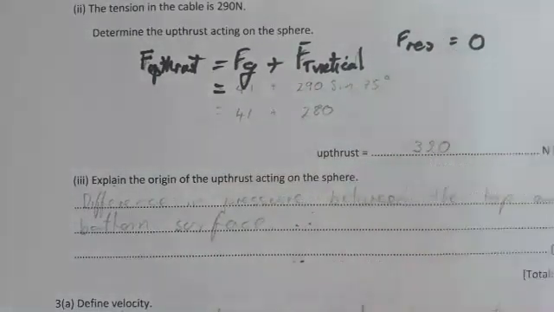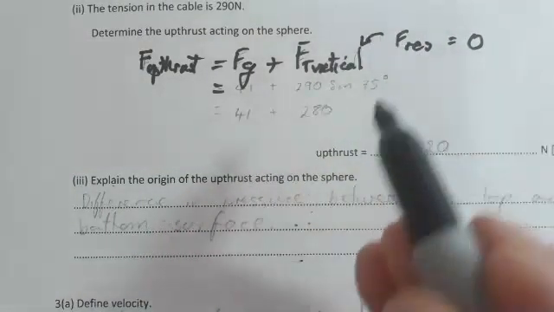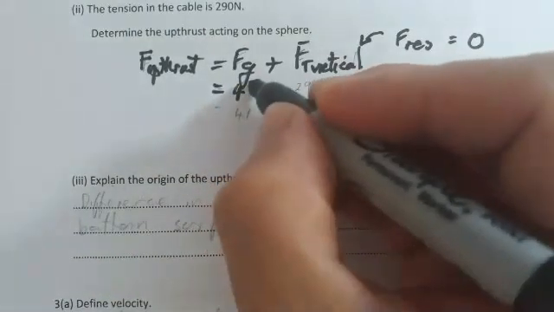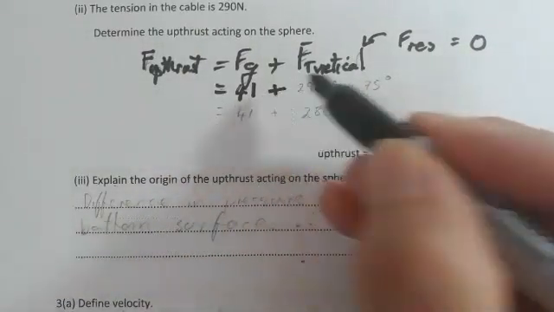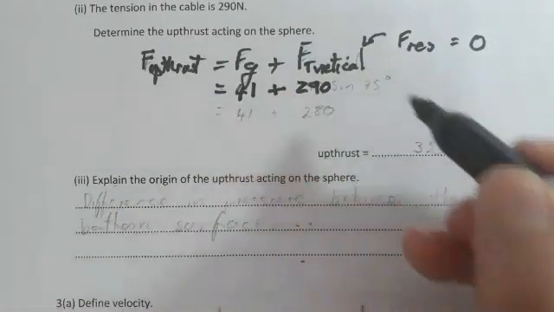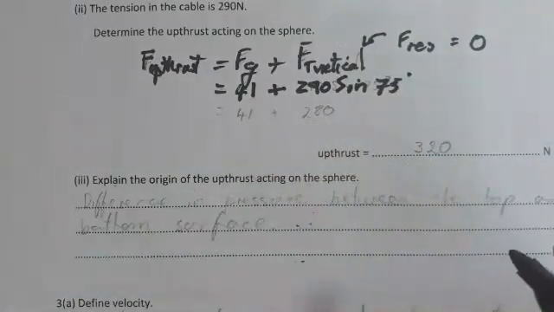It's necessary to state that my resultant force is 0. And because my resultant force is 0, these forces must balance out. Okay, so now I've calculated my weight as 41 newtons. And for my vertical component, it is the tension in my string times the sine of 75 degrees.